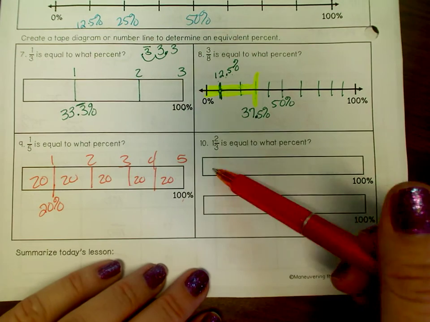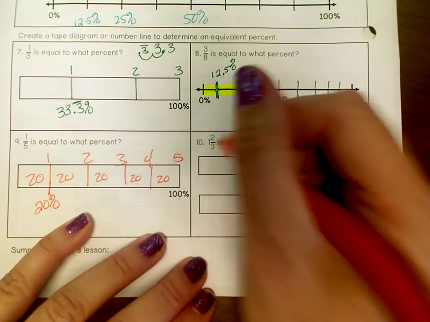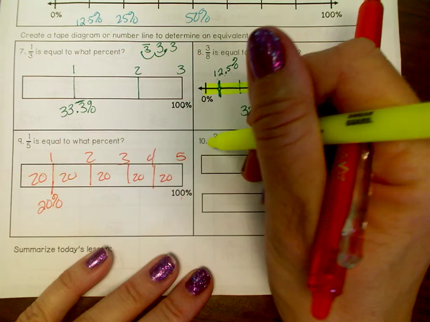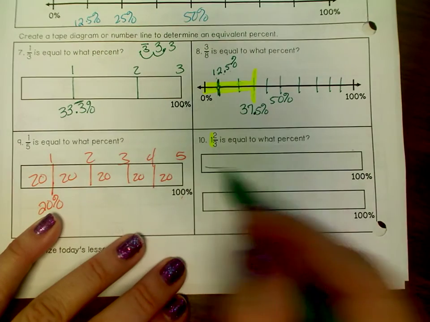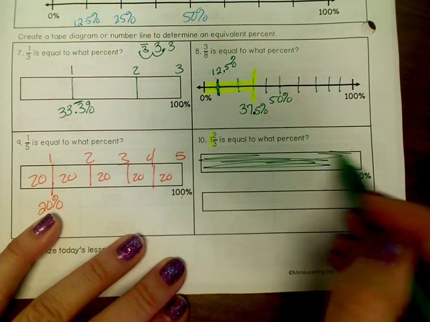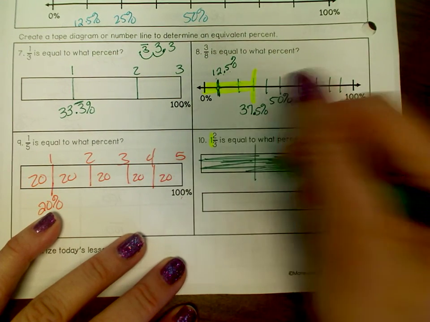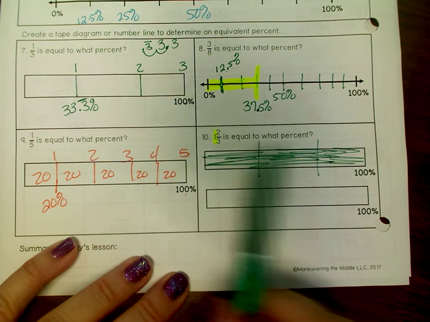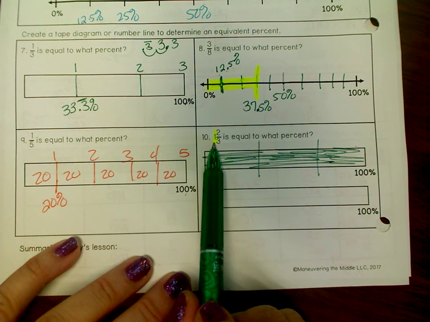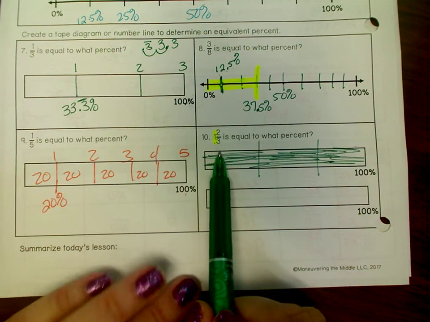Okay, so 1 2/3 is equal to what percent? Well, because we have a whole here, this whole number right here means this whole bar is shaded in. You've got over 100% right there. So 1, 2. That whole bar represents your whole number right here. Now the second bar is going to represent your 2/3.